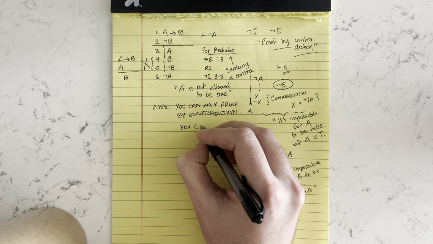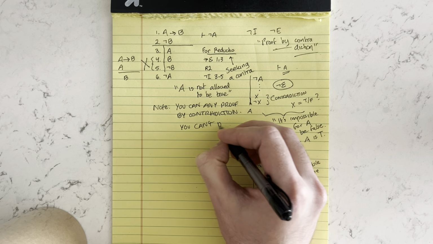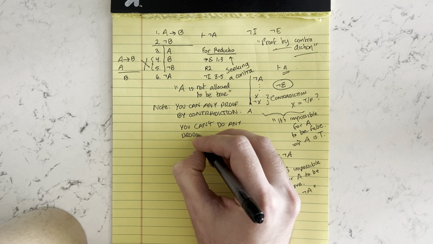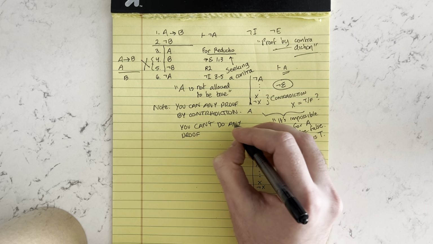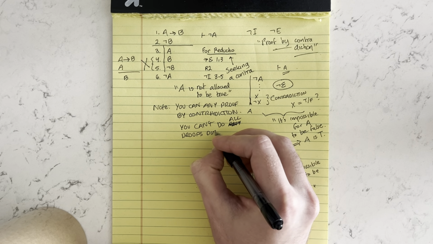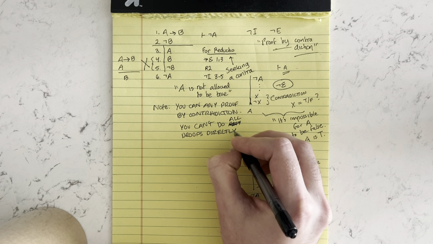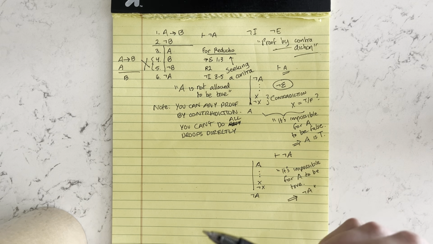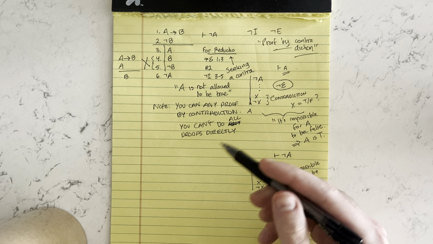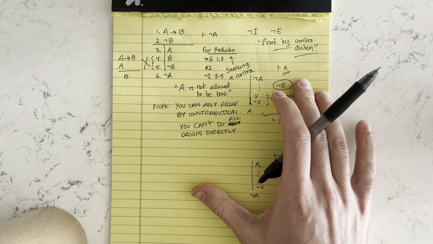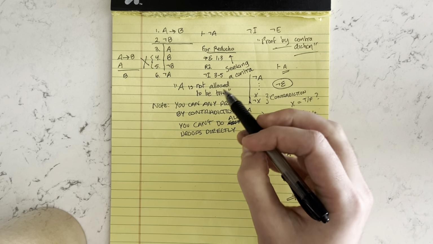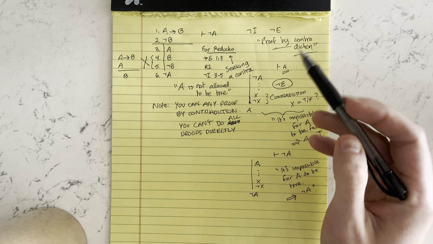You can't do all proofs directly. So if you want to be 100% sure you can do a proof, as long as you don't see how it's going to go right away, the smartest thing to do is start a proof by contradiction, because you know that's going to get you to your result.